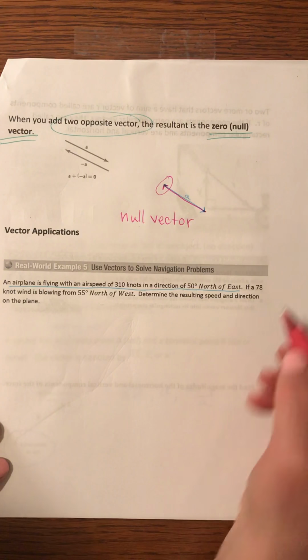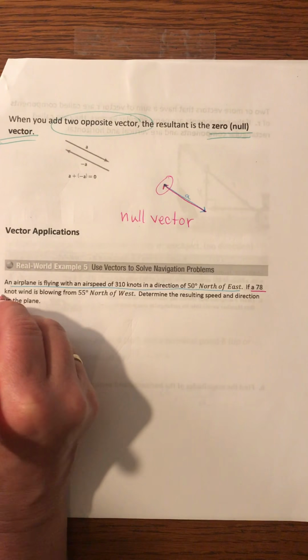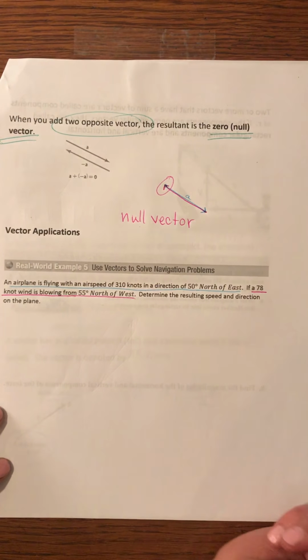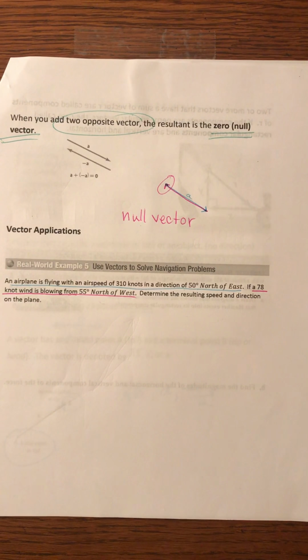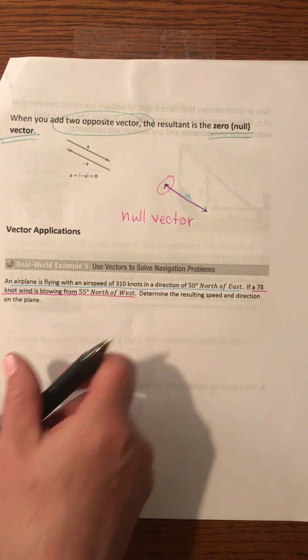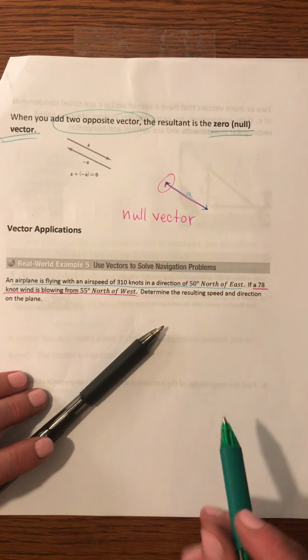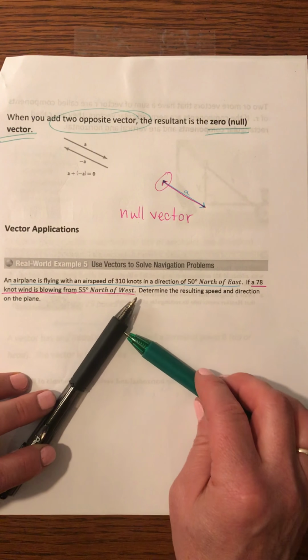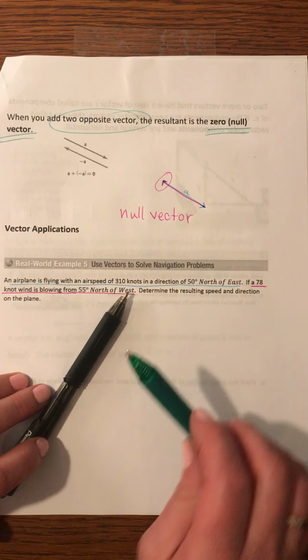And then it says a 78 knot wind is blowing from 55 degrees north of west. We want to determine the resulting speed and direction of the plane, because the plane is now fighting the wind. So it's going to turn a certain direction, but here's the plane going, and here comes the wind. Even though the plane is trying to stay that way, the wind is going to push it. So that's what's going to happen.